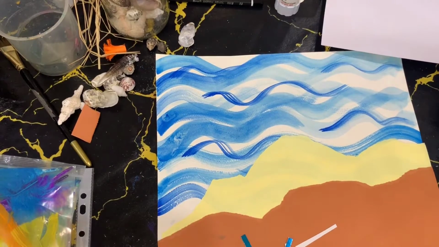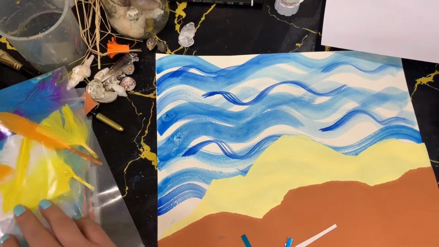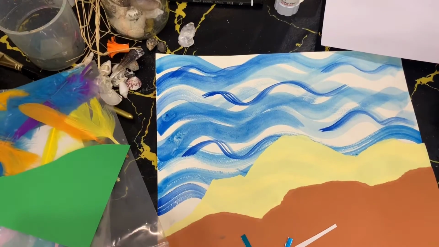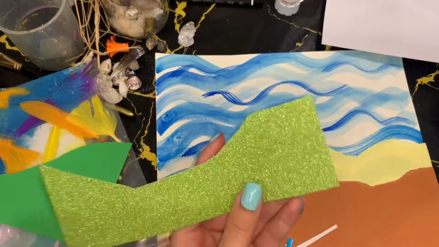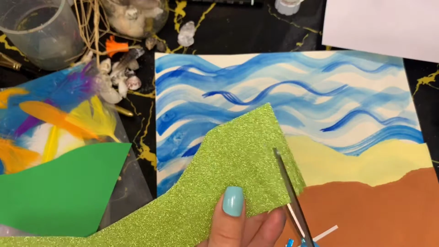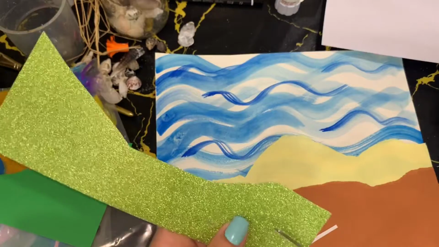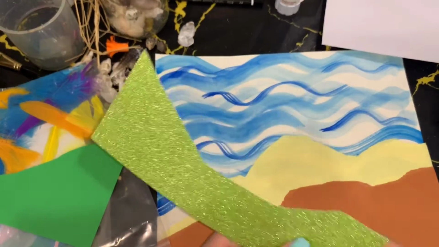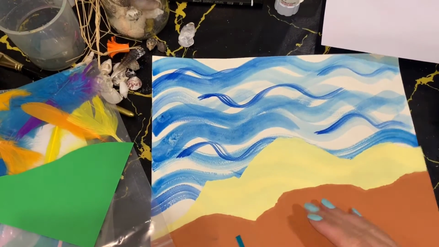Also, where is green? Okay, here I have some green paper, and also this shiny paper. You can use any paper you have. If you have shiny paper, glittery, use it. And now just cut it at the end. I will put it back because I don't need it.